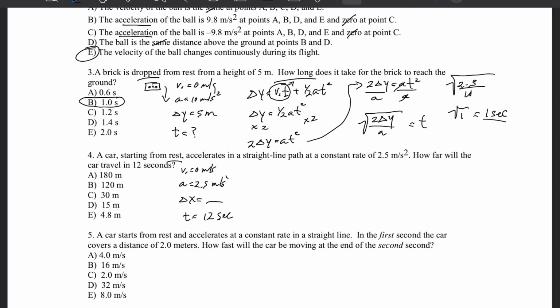The formula that we're going to use that has all of those variables is delta x is equal to v naught t plus 1/2 at squared. Just like the previous question, but we used delta y in the previous question because it was moving vertically. This is moving horizontally, so we'll use delta x. V naught is 0, so v naught t would be 0. Delta x is equal to 1/2 at squared. If we start plugging in, because we're solving for delta x, we'd have 1/2 times 2.5 times 12 squared.